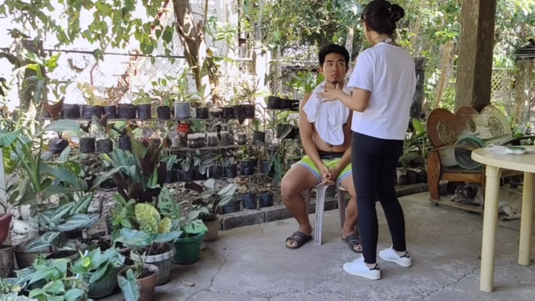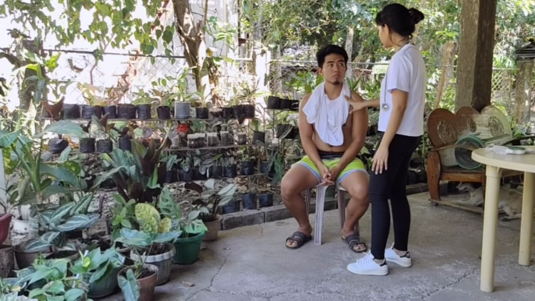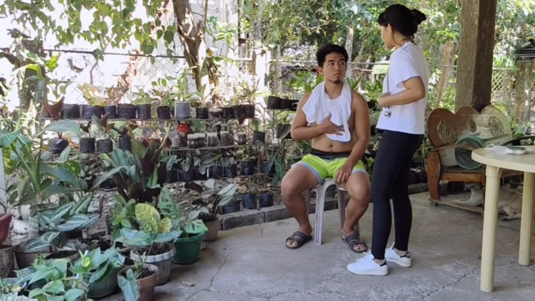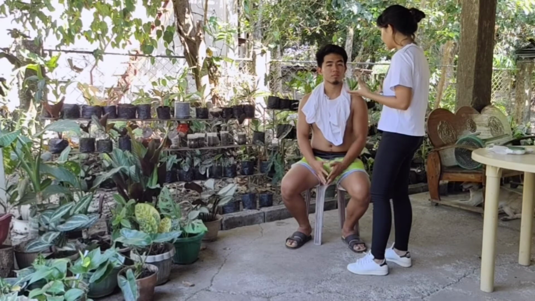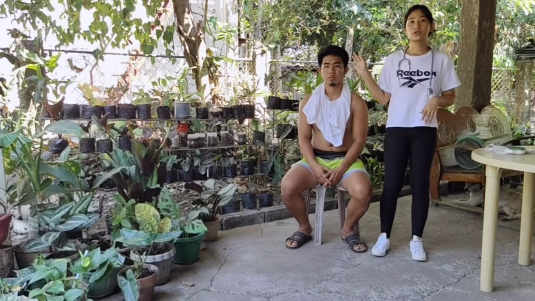So, sir, I need to ask you to take off your clothing because I need to expose the entire chest for me to inspect and palpate it accurately to have a correct result. Okay? Okay, ma'am. Thank you, sir. And then next, after preparing your client, we are now good to proceed with the general assessment.